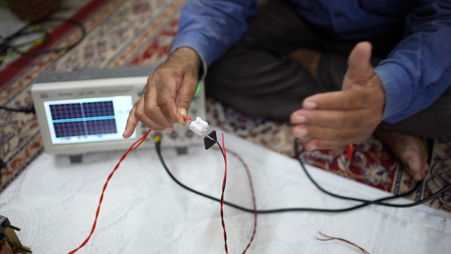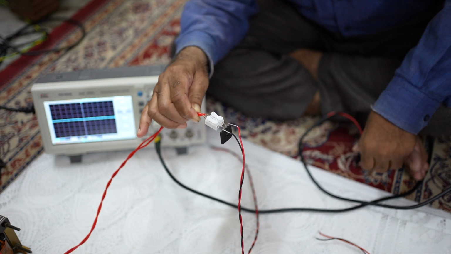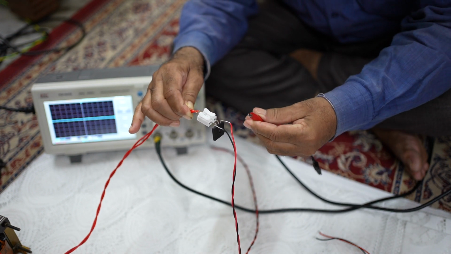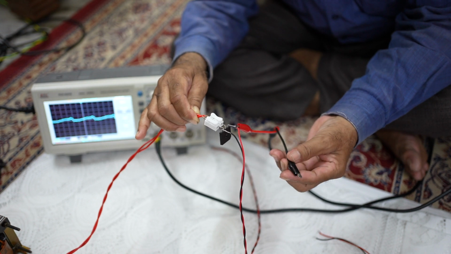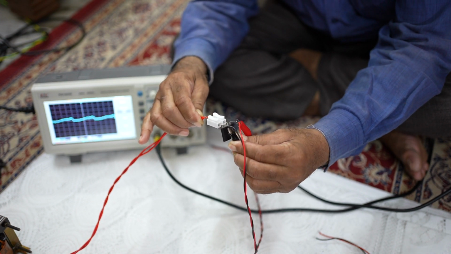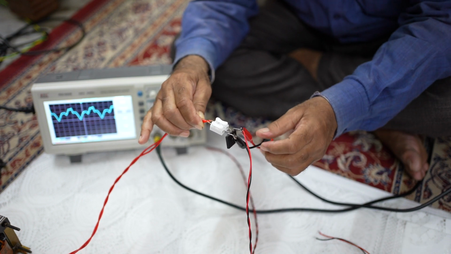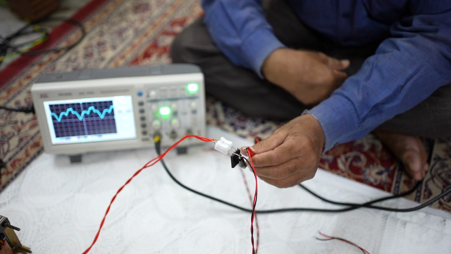So, how is this connection? Again I have to show you. I connect and you please see it. This is one probe and the other probe is connected to this point, and your duty is to observe the oscilloscope.